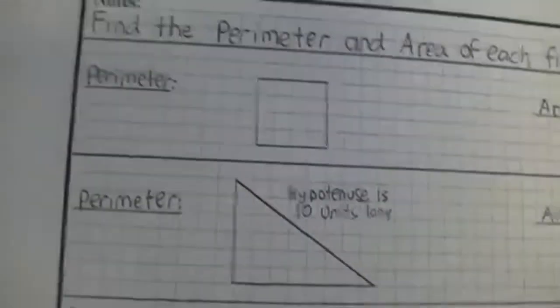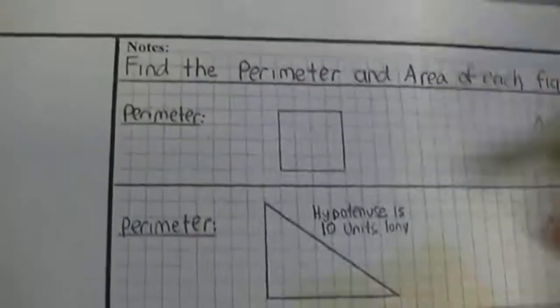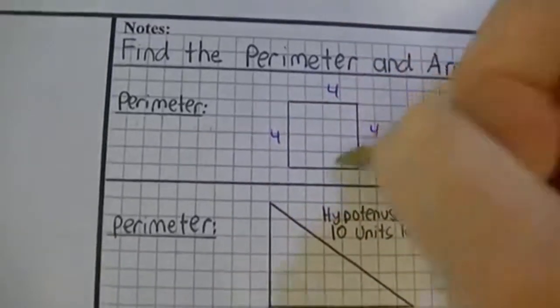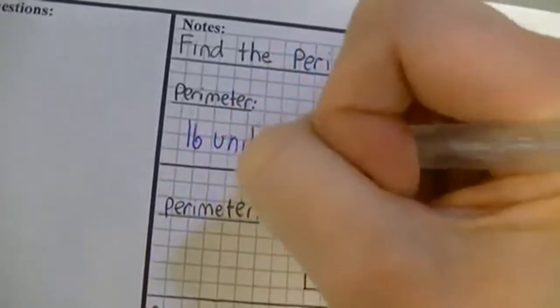So let's do perimeter here. 4 units, 4 units, 4 units, and 4 units. So perimeter is a distance all the way around. You should end up with 16 units.